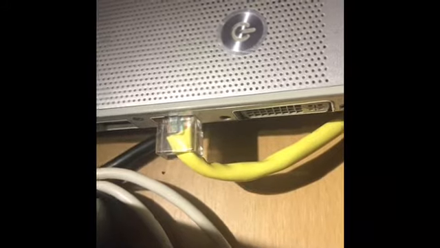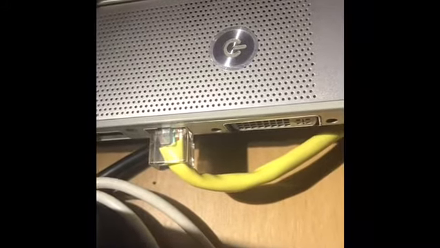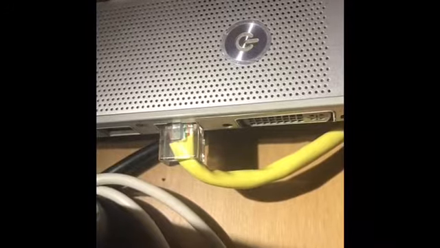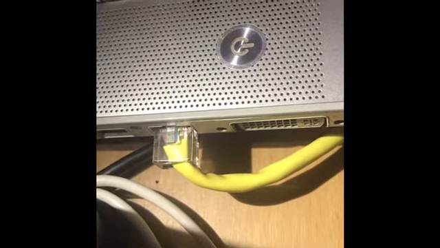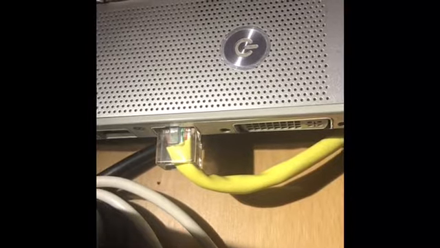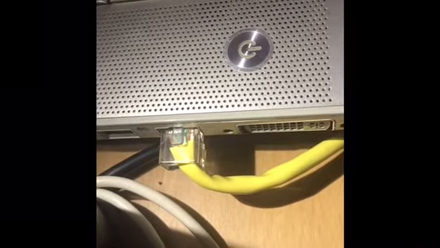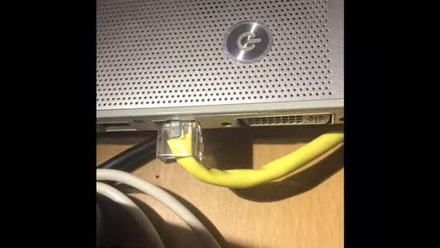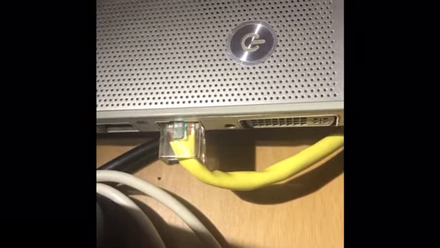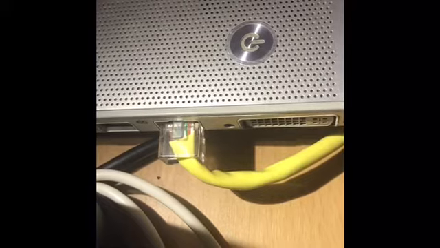On MacBooks, this function is an onboard feature, but it would require that you have your MacBook, like such, hardwired from your modem. And then don't generate the Wi-Fi with the modem, generate it with your laptop.